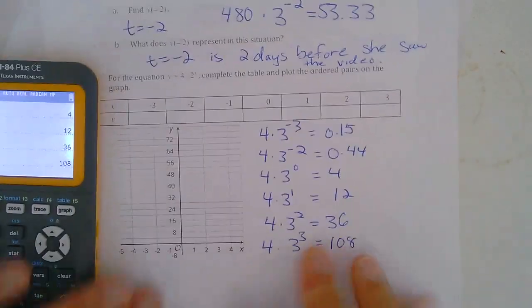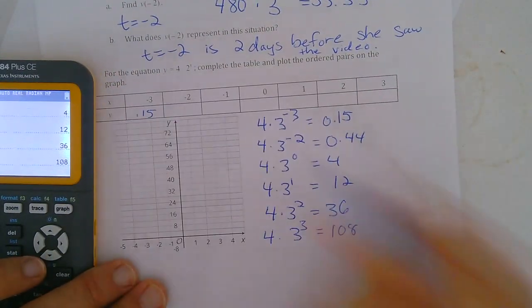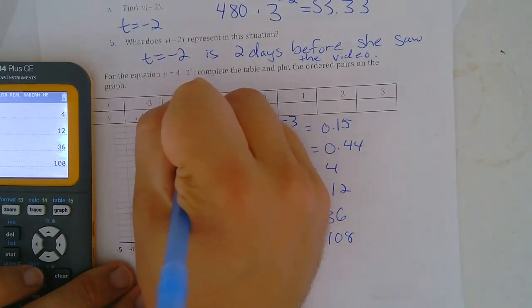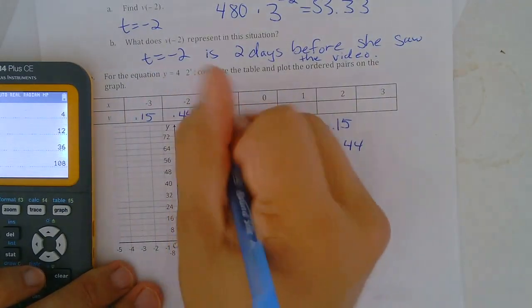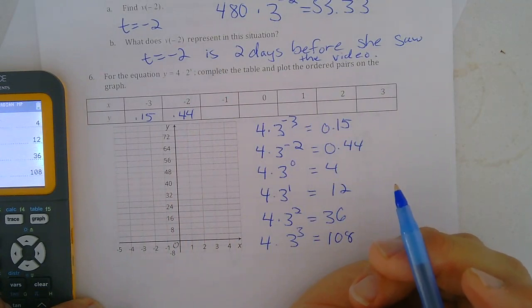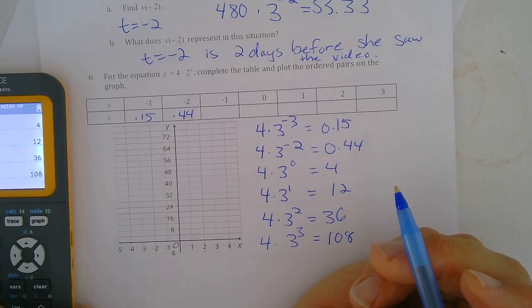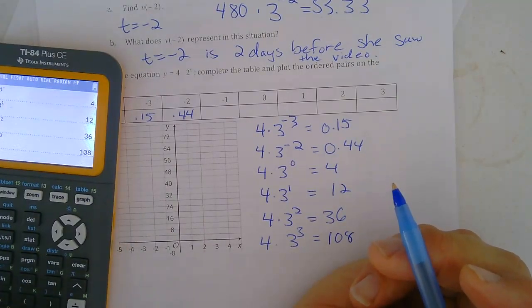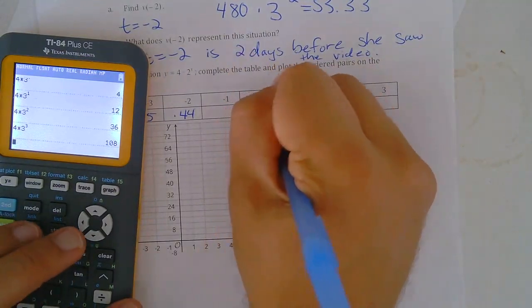So to fill these in, it's about 0.15, 0.44, I forgot the negative 1, so this is 4.